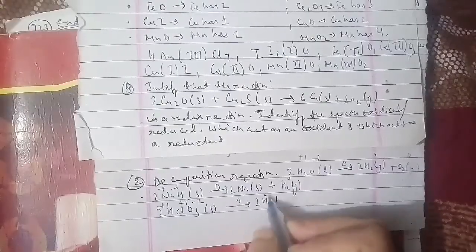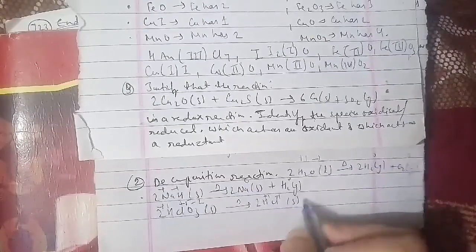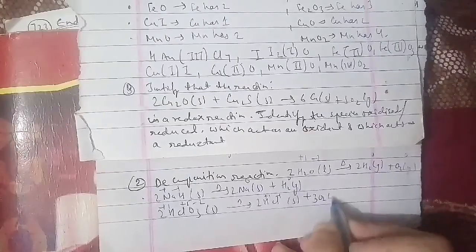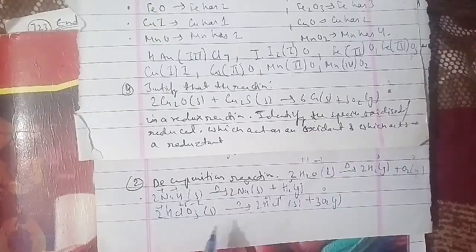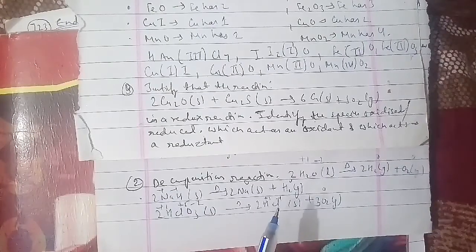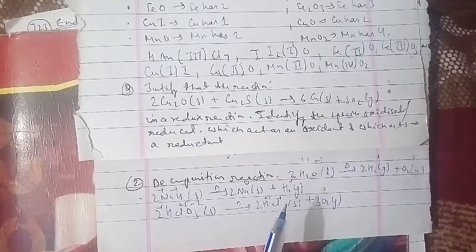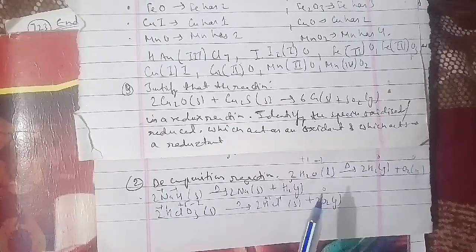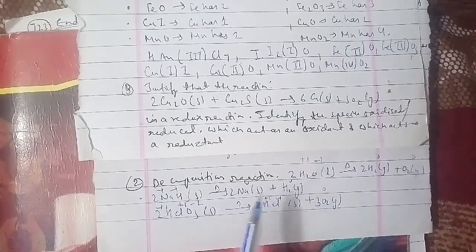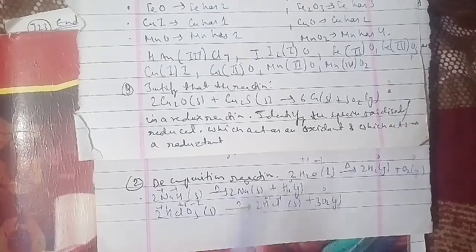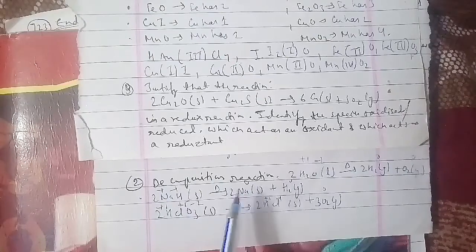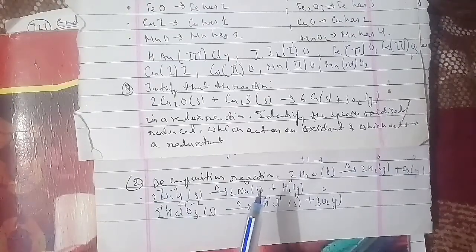Further, we will discuss the rest of the topics in the next class, where we will start discussing the displacement reaction, and after that the disproportionation reaction. Then we'll do the numericals and balancing of redox reactions, and many more, including the half reduction reaction and half oxidation reaction as well.